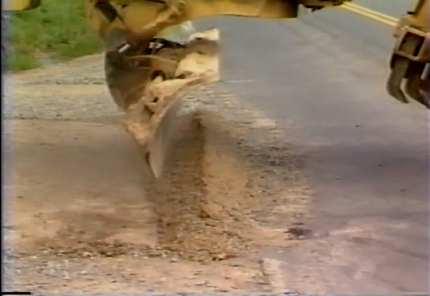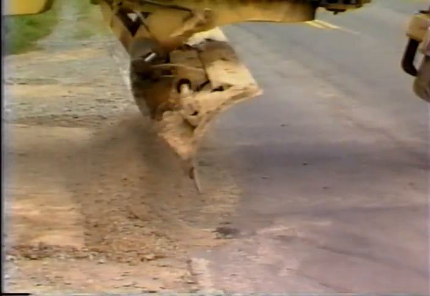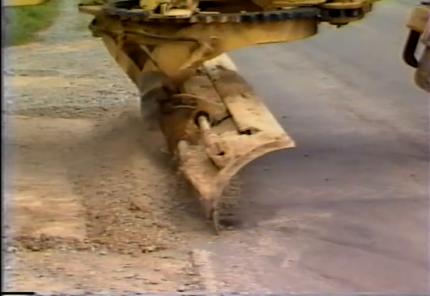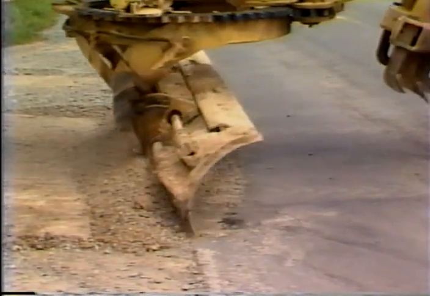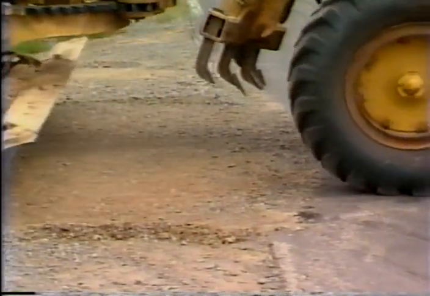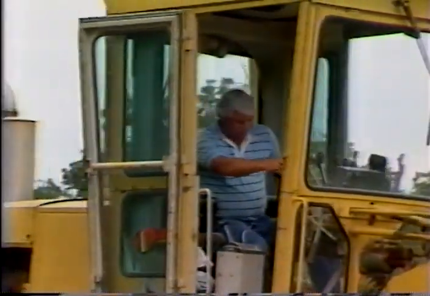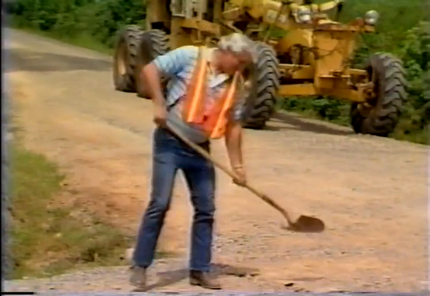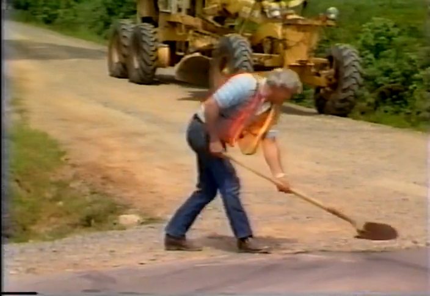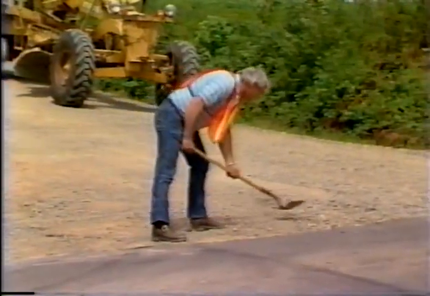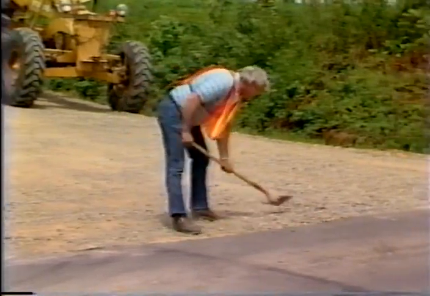To eliminate this problem, pull forward onto the paved road. Place the blade down on the pavement and backblade any aggregate that has been pushed onto the paved surface. Check behind the motor grader before backing up. In some cases, it may be necessary for the operator to get off the motor grader and use a shovel to remove loose aggregate that remains on the paved surface.